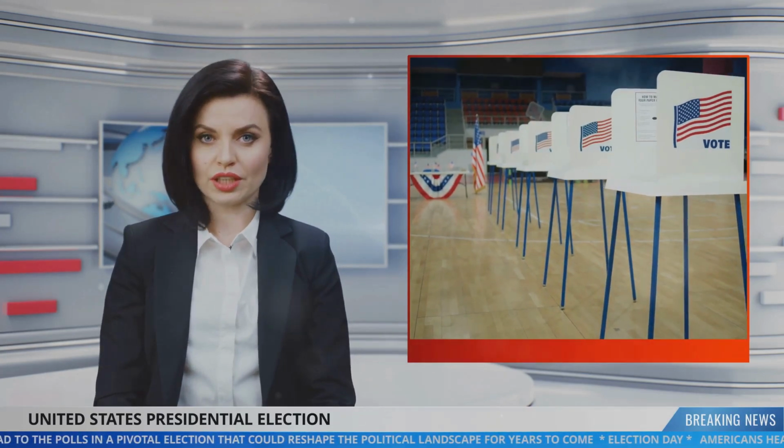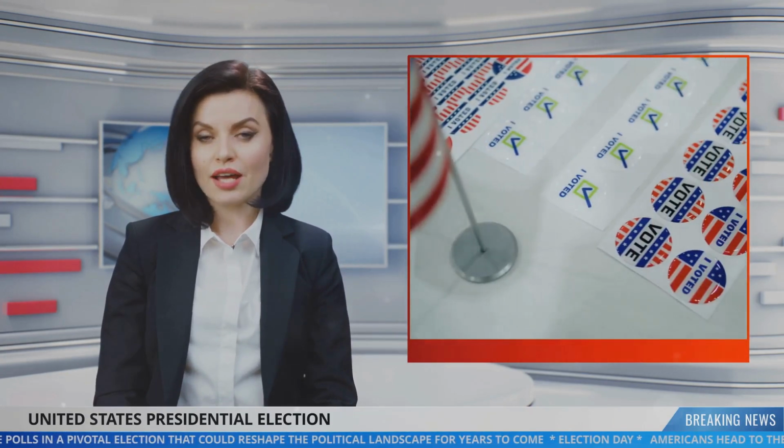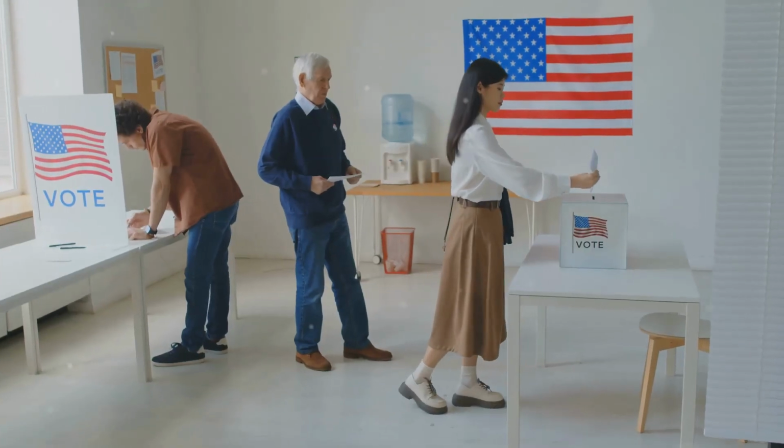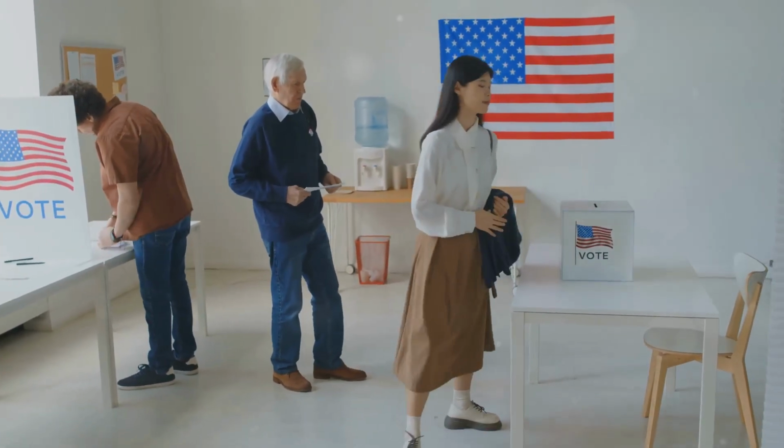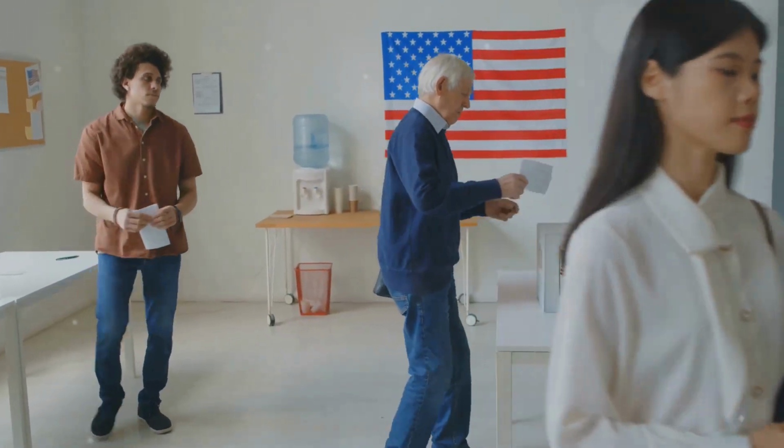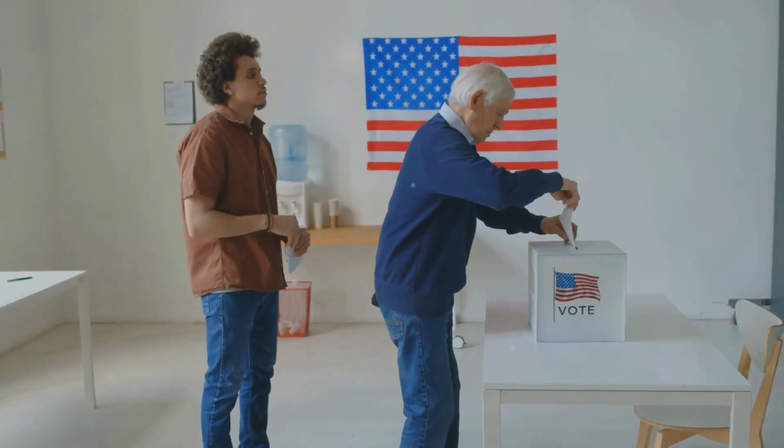Most states use a winner-takes-all system, where the candidate who wins the majority of the popular vote in the state receives all of that state's electoral votes. However, Maine and Nebraska use a proportional system, allocating some electors based on congressional district results and some based on the statewide vote.